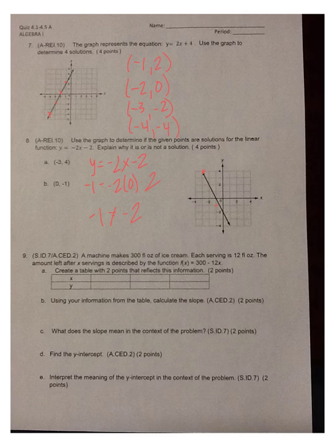A machine makes 300 fluid ounces of ice cream. Each serving is 12 ounces. The amount left after x servings is described by the function f of x equals 300 minus 12x. So, we have 0 and 1. When we put 0 in for the equation, we get 300, and when we put 1 in, we get 288. Now, I don't know why there's 3 columns, but it says you only had to do 2, so we're only going to do 2. Using the information from the table, calculate the slope.